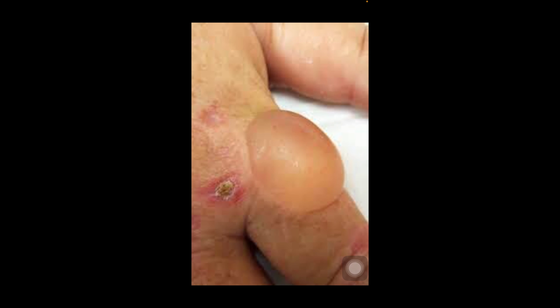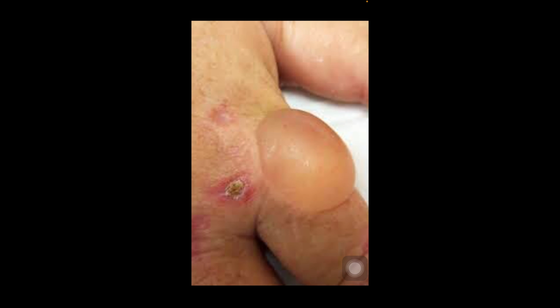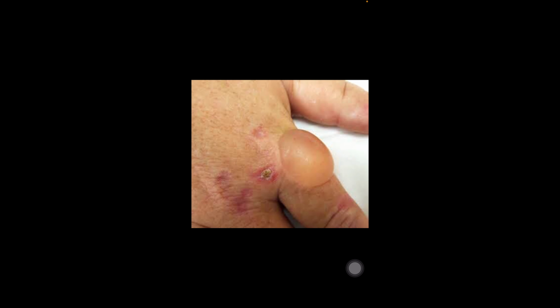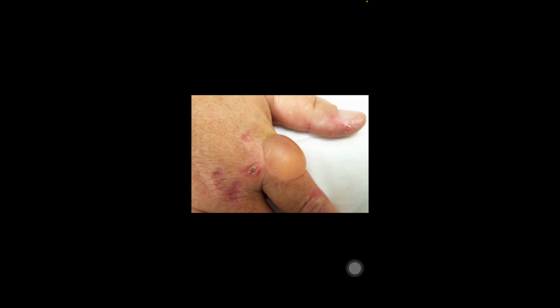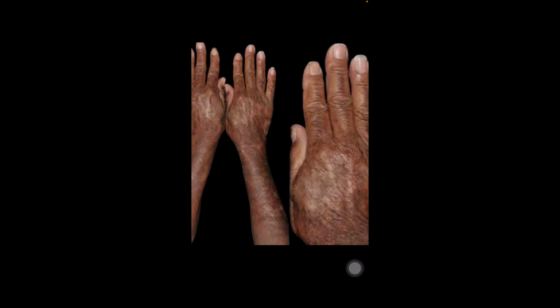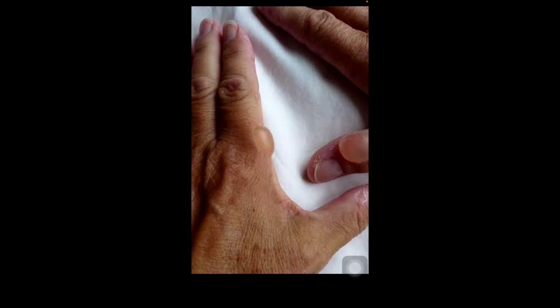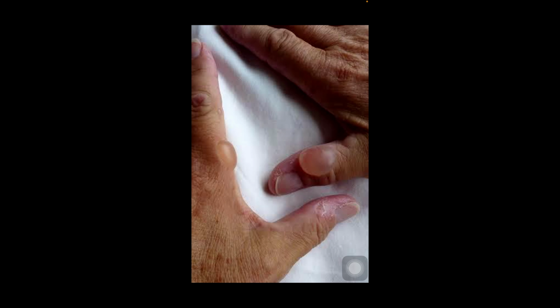Here there is a very prominent blister. Also erosions here, and a little hypopigmentation. With this patient you can see the hypopigmentation very clearly, and the blisters.